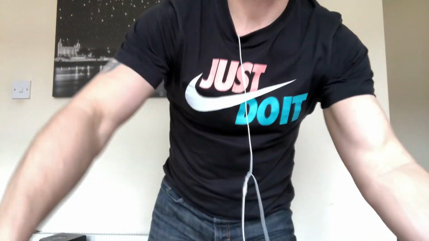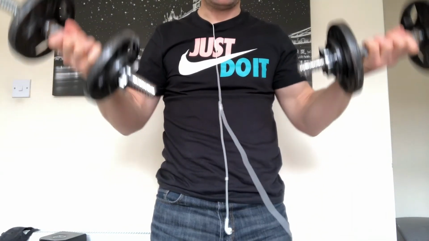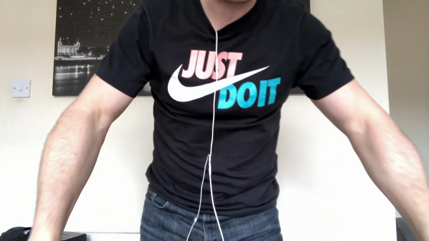So if I was lifting these weights like this, and I said to someone, excuse me mate, can you spot me? What they would do is, they would stand behind me and help me with the weights as I was lifting them to ensure that I didn't injure myself or drop them or anything like that.